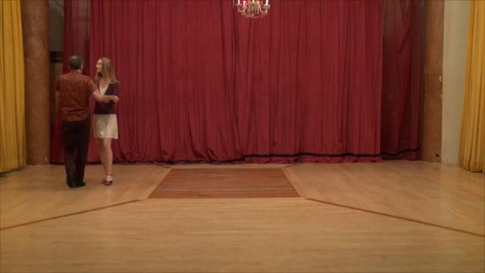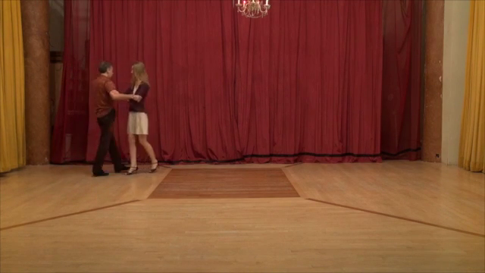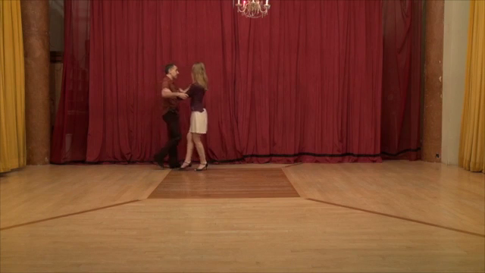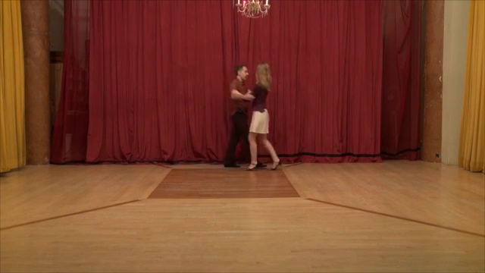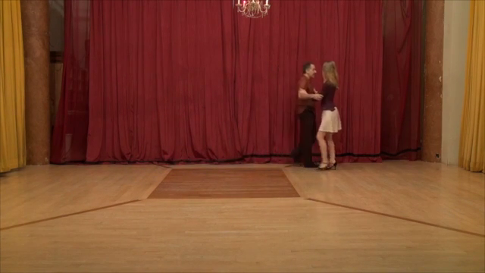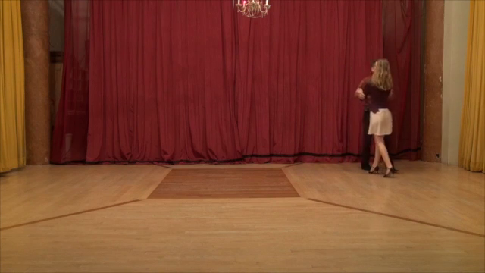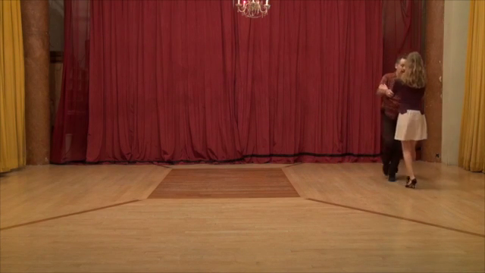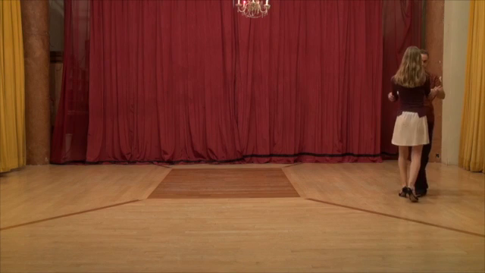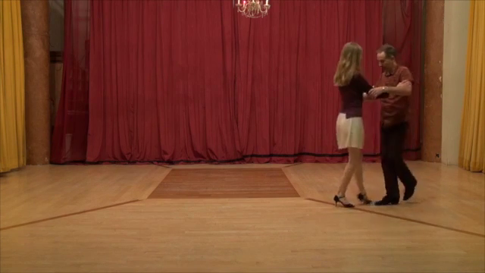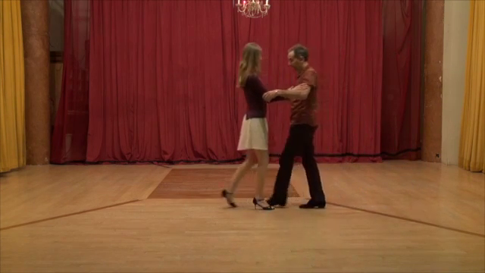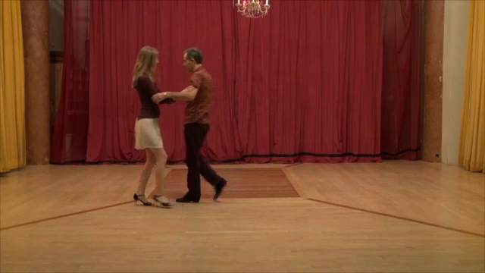If you've been dancing a little more, right? This side is, let's say, for the beginner. If you've been dancing a little more, what you do is you put yourself in front of her and you do the steps. That's it. And you pass to this side.